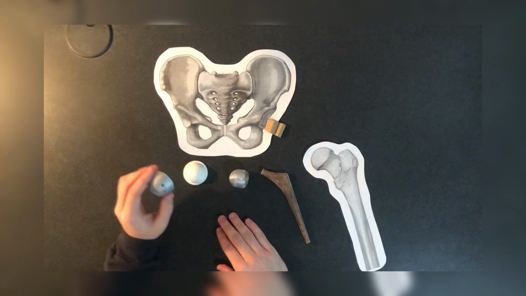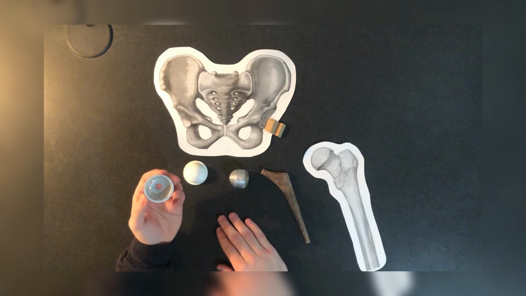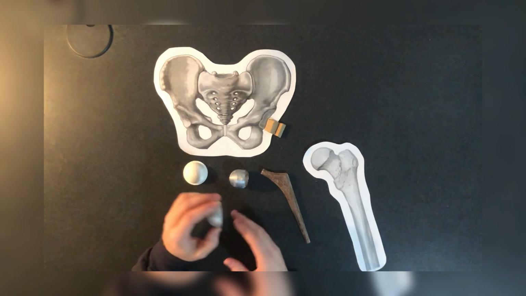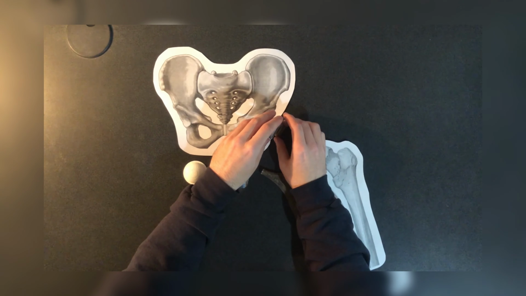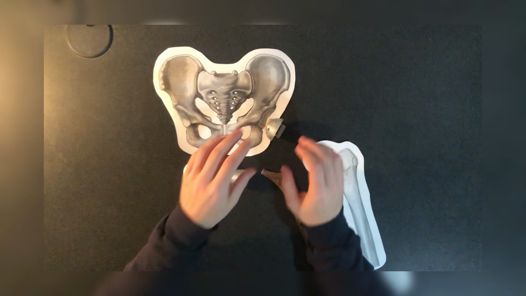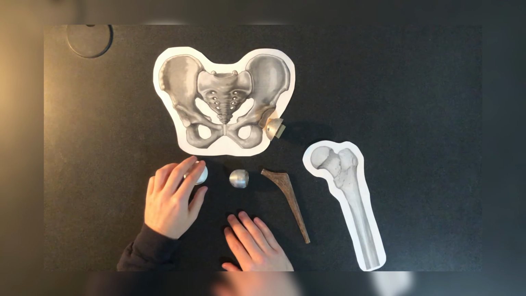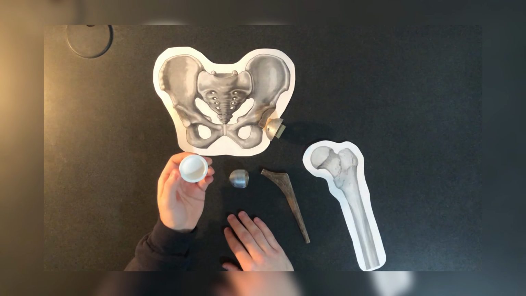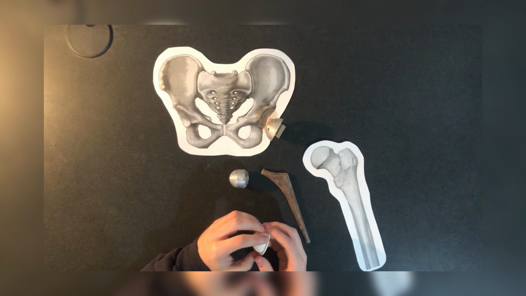First, the acetabular cup is prepared by securely fixing it into the pelvis bone using medical-grade cement or press-fit techniques. This ensures a stable foundation. Next, a plastic liner is placed in the socket to reduce friction, enhancing the longevity and functionality of the hip replacement.